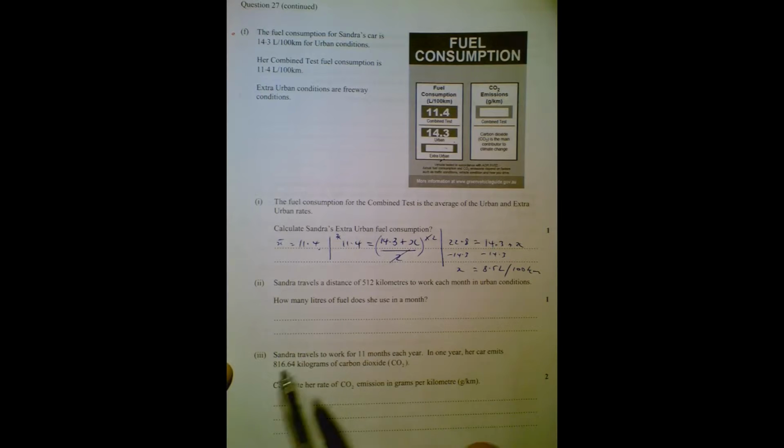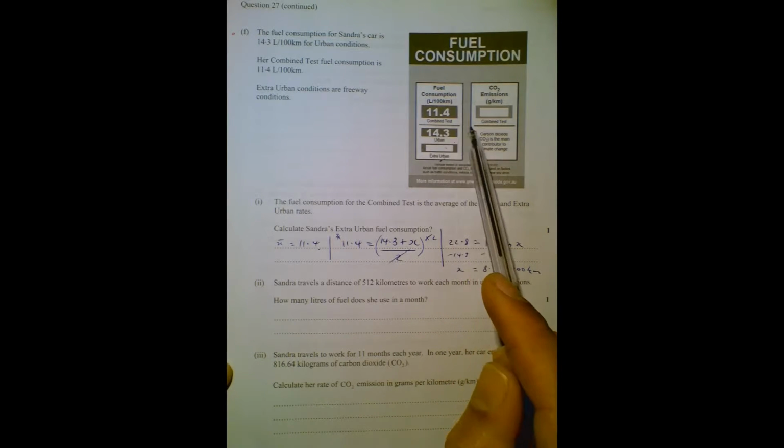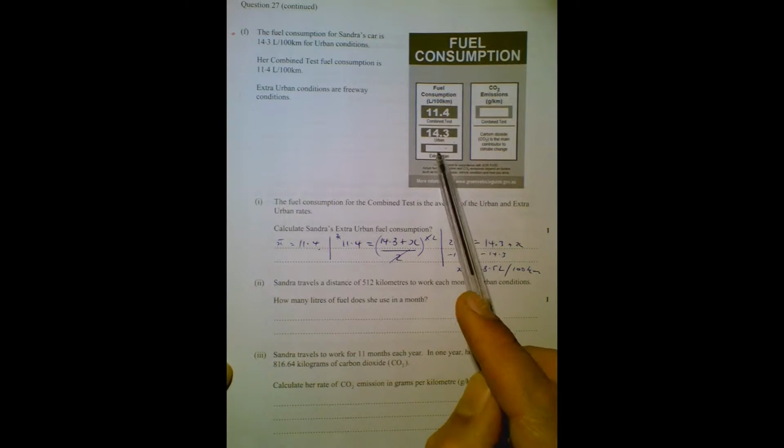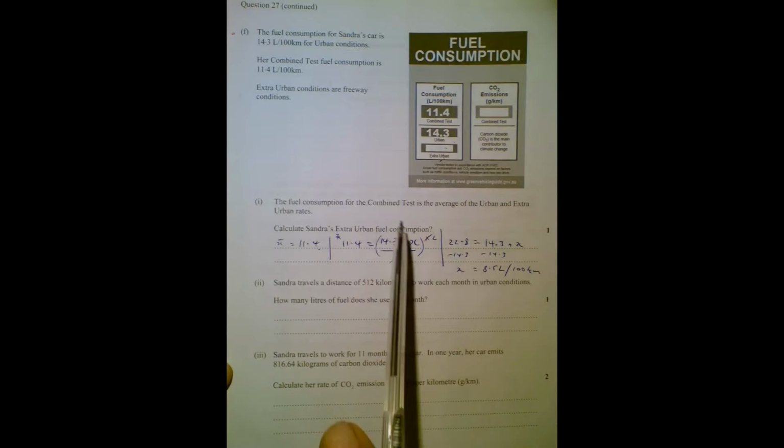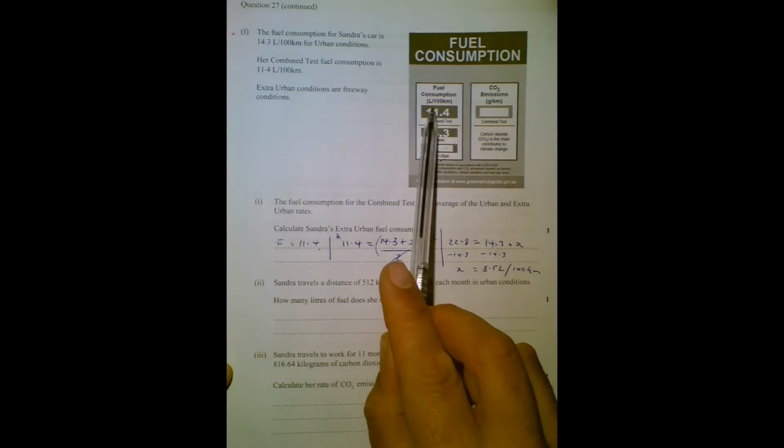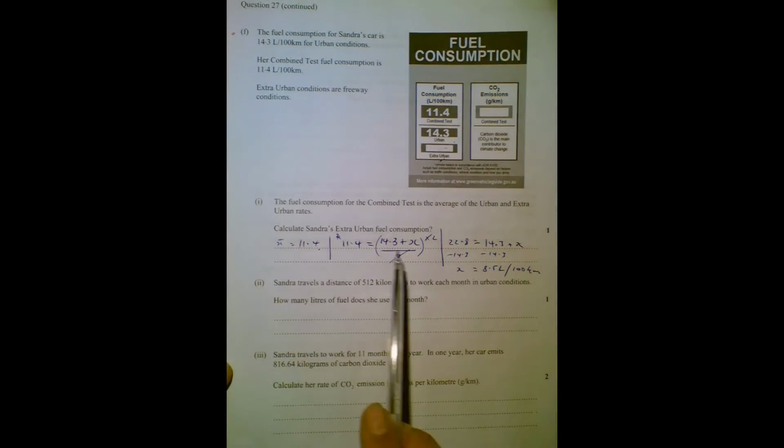And that answer makes sense because if you're finding an average between 14.3 and another number that gives you 11.4, clearly that other number has got to be less than 11.4. So you can be pretty confident that's your right answer, and just make sure you put it back into the context of the question. But hopefully you can see the mathematics is pretty basic there.